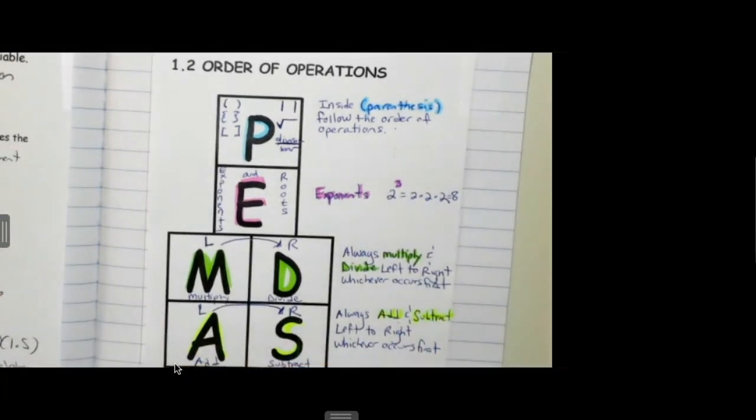This is why I stopped doing summer homework, because I knew that we were going to be going over some of this stuff. So that's why I decided, let's just get into it.